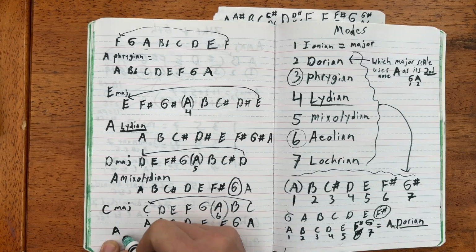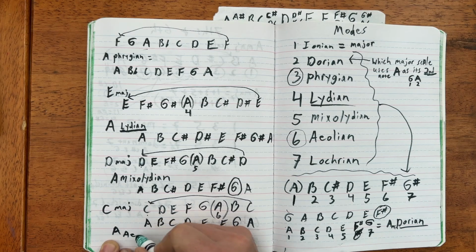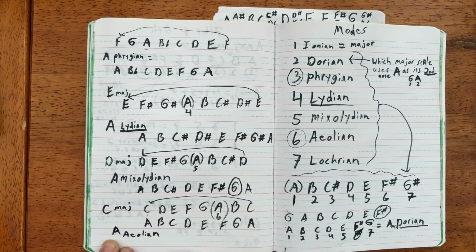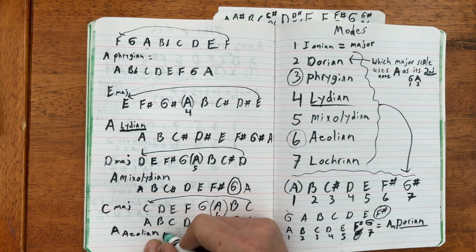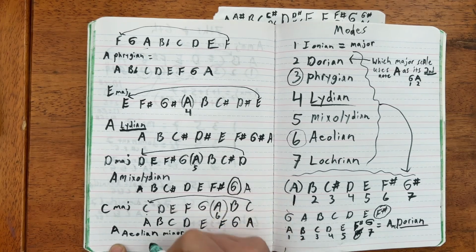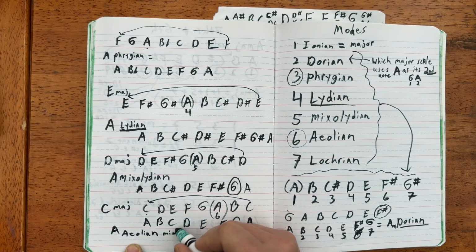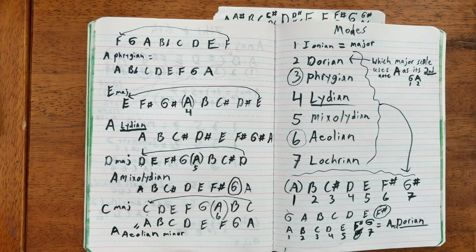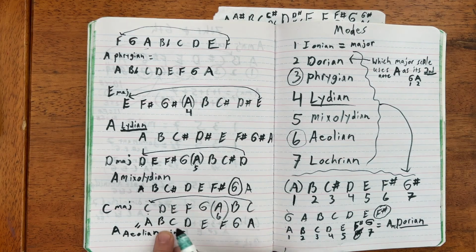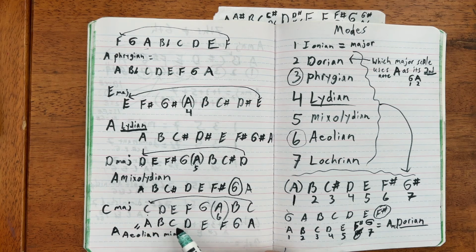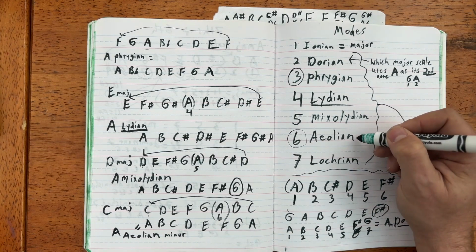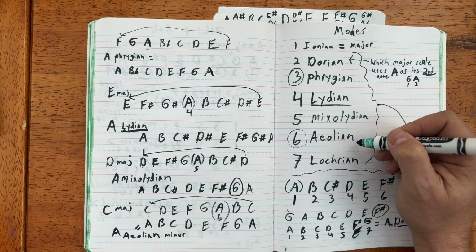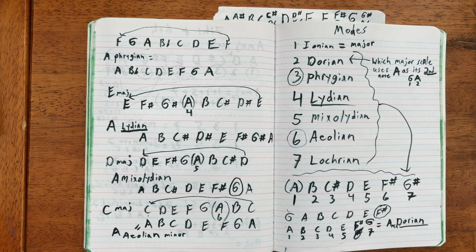This is the Aeolian mode. Okay? Aeolian, which is a minor sound, will be these notes here. And just convince yourself of that. That's why it's called Aeolian minor, because that's the mode that it comes from. And that's just the way it is.